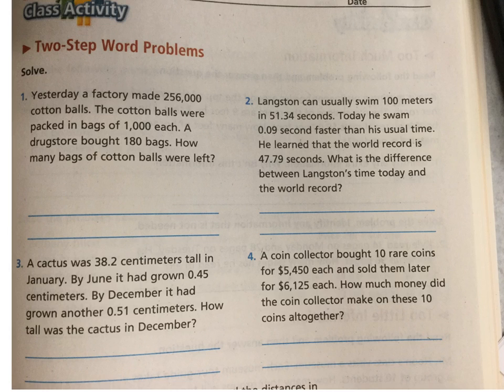So if we divide by 1,000, how many zeros in 1,000? There's 3. So we take the 3 zeros off the 256,000 cotton balls, and that's division. And we have 256,000 divided by 1,000 equals 256 bags.